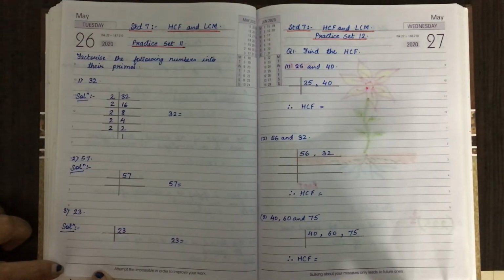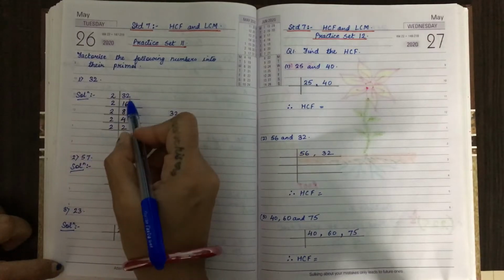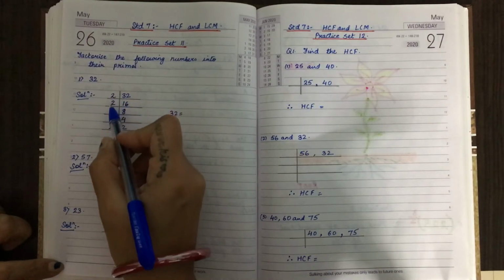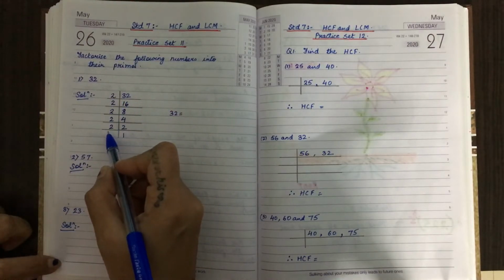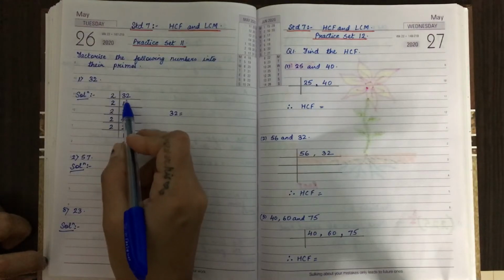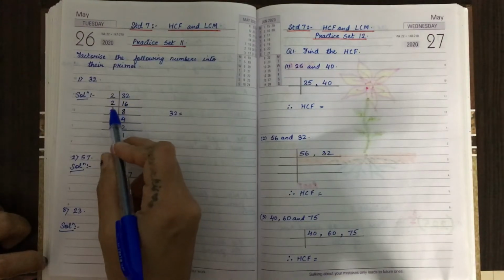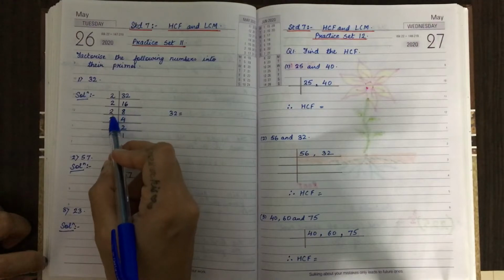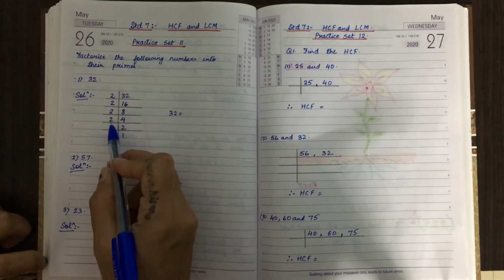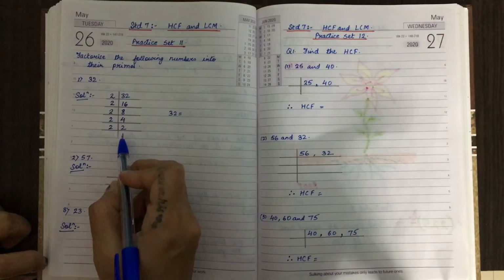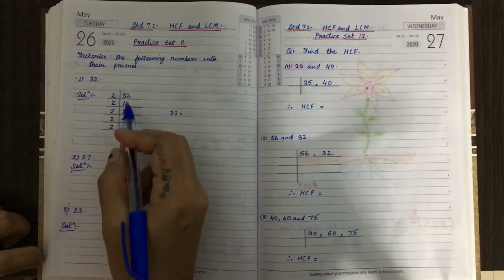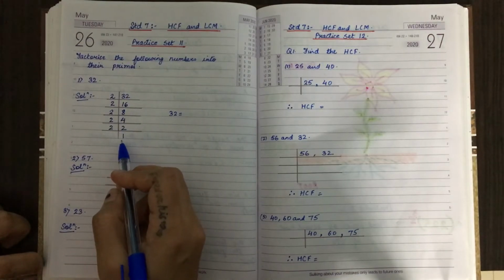So what we have done is that we have broken down this number 32 into its prime factors, into its prime numbers. 2 16s are 32, 2 8s are 16, 2 4s are 8, 2 2s are 4, 2 1s are 2. So we have to continue doing this till we get 1 at the end.